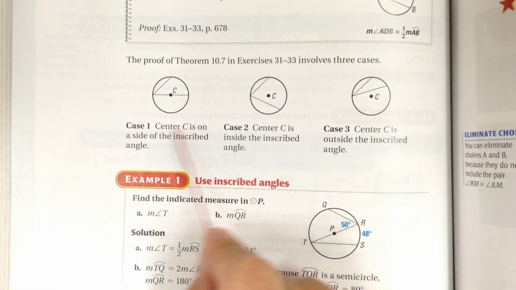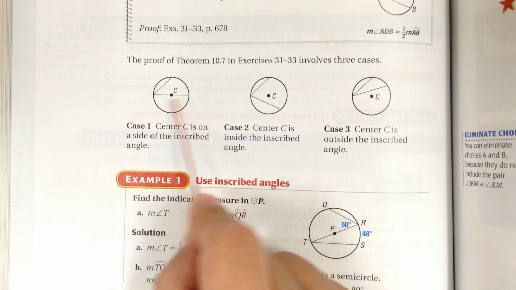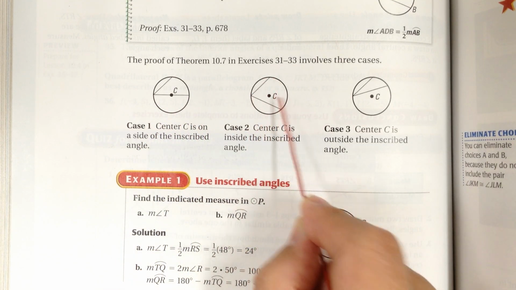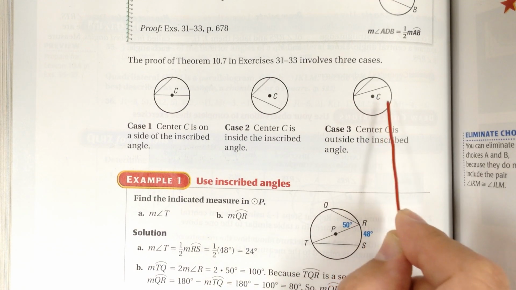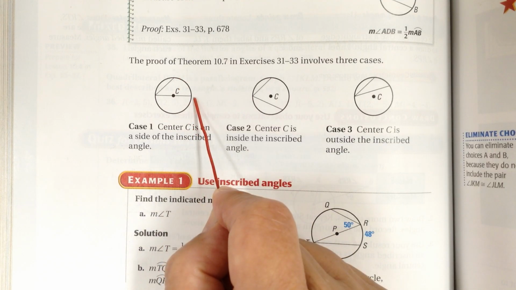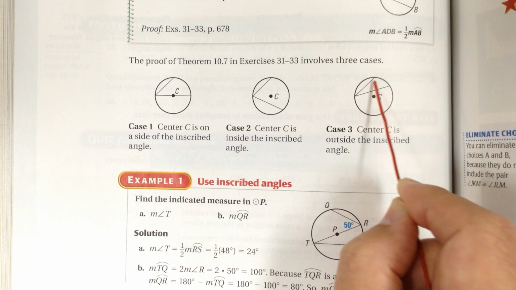Notice there are 3 cases, right? Case 1 is the center is on a side of the inscribed angle. Case 2 is when it's inside the angle. Case 3 is outside the angle. But it doesn't matter what case it is. The angle is always half of the arc.